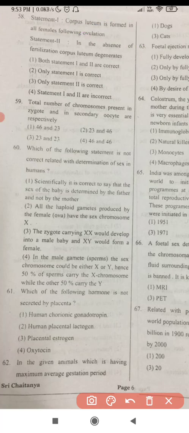Corpus luteum is formed after ovulation in all females. In the absence of fertilization, corpus luteum degenerates. Yes, it happens in all females, and it is perfectly true. So both statements are correct.